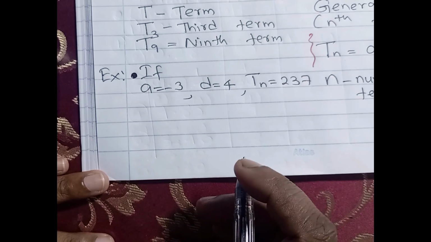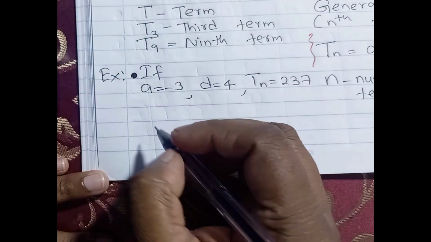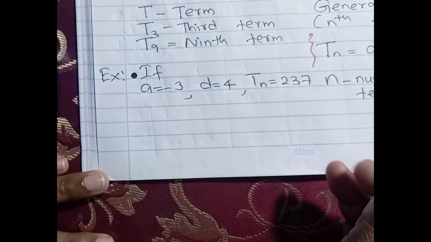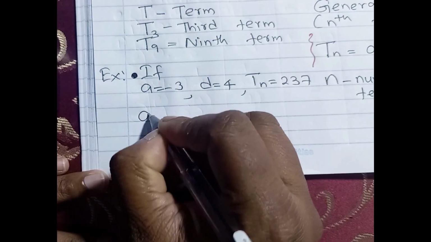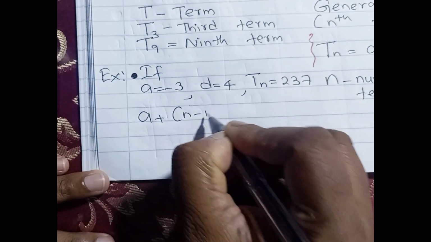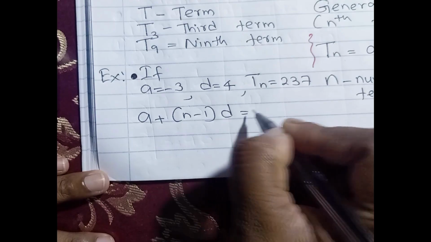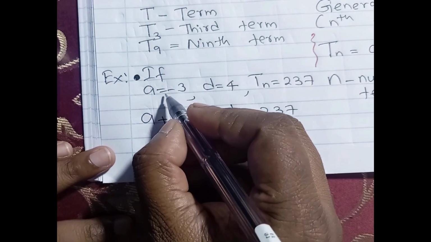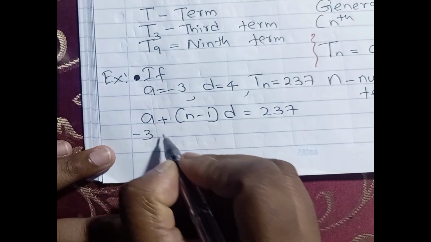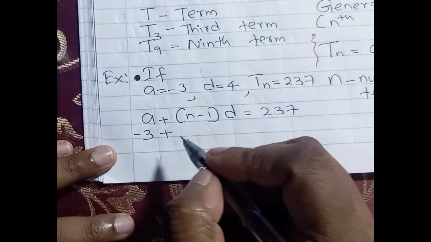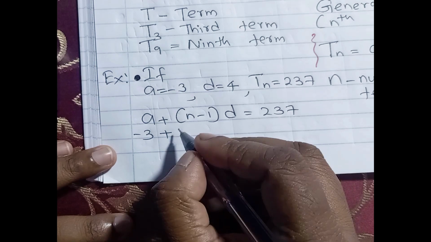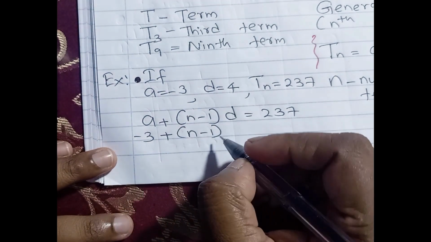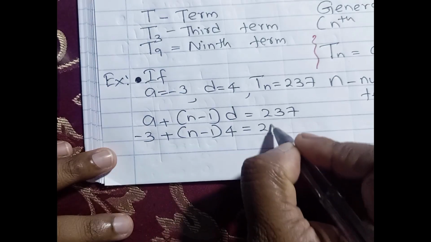We can write it like this. We apply a plus n minus 1 times d equals Tn, that means 237. They have given a equals minus 3, and we don't know n, we have to find the value of n. So minus 3 plus n minus 1 times d, and d means 4, equals 237.